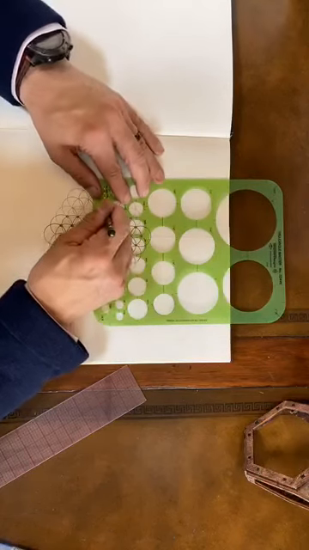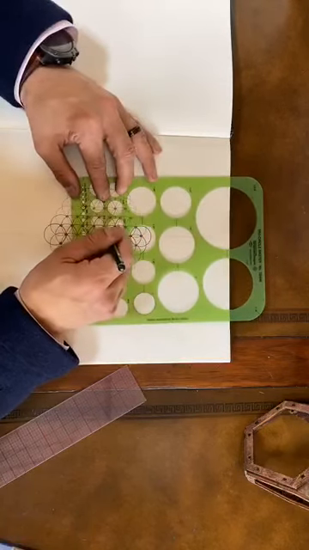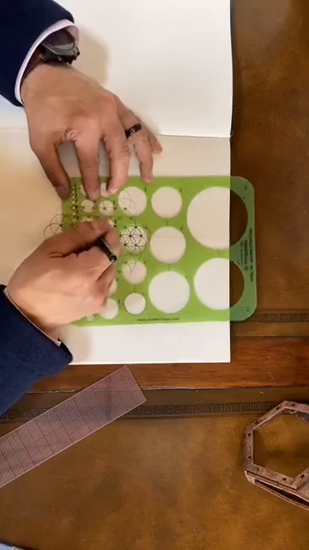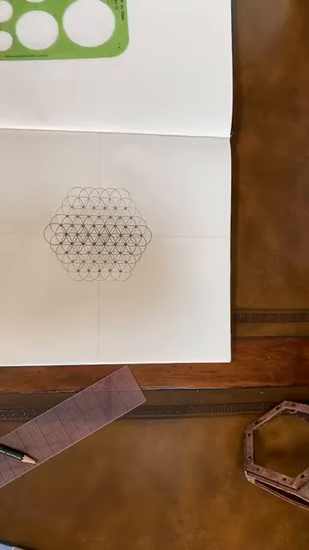So I think we're coming up to the end of the hour here. And look at that. There's our flower of life.